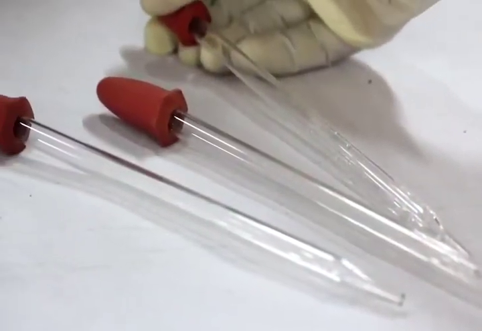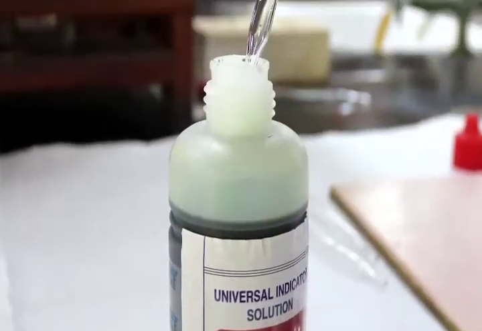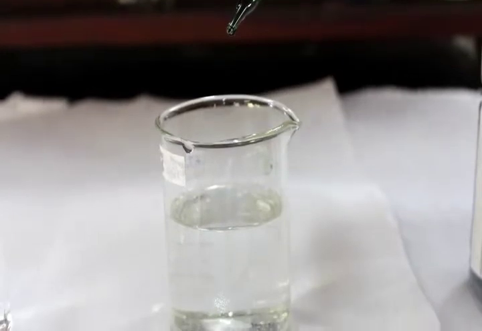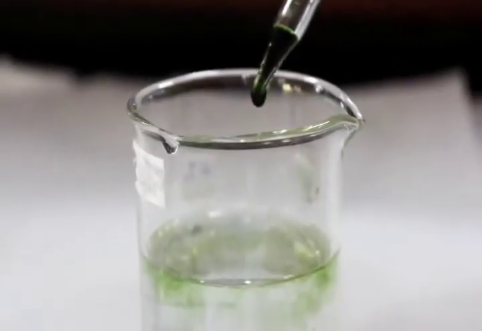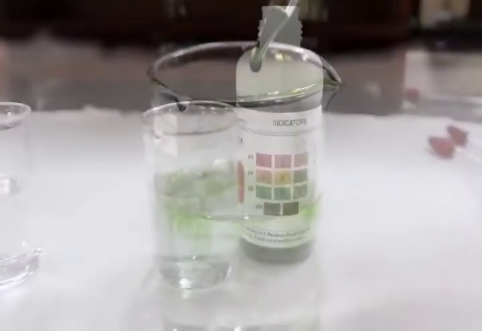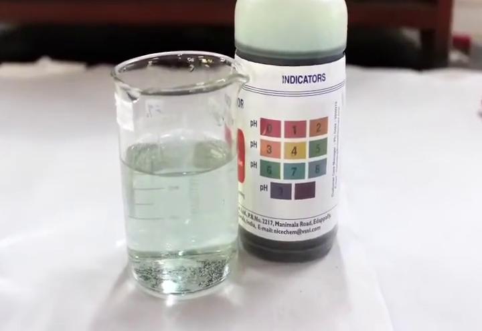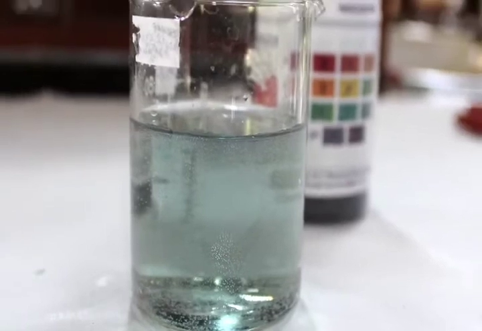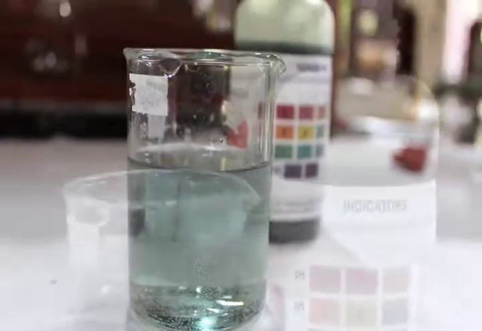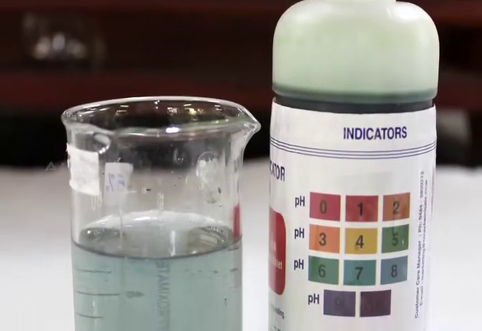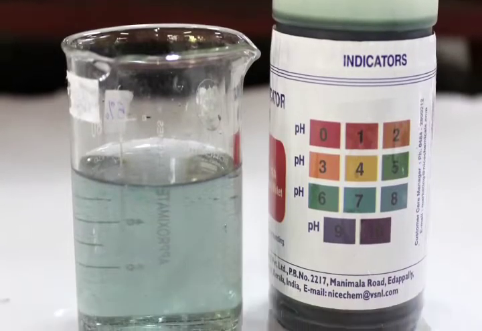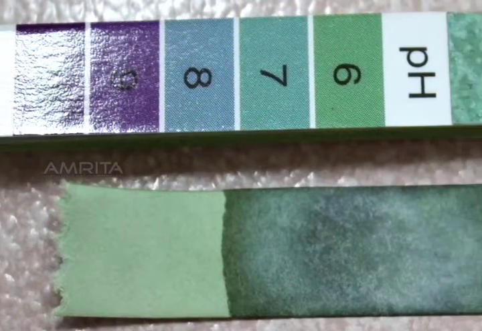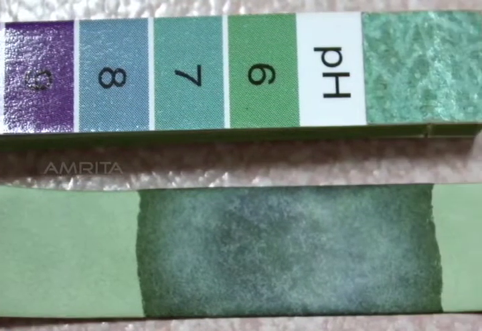Using a fresh dropper, take 1 drop of universal indicator solution and add it into the common salt solution taken in the beaker. Observe the color produced and compare it with different color shades of the indicators given on the universal indicator bottle and again find out the pH value of the solution. You can observe that in both the tests, the pH value of common salt is 7.